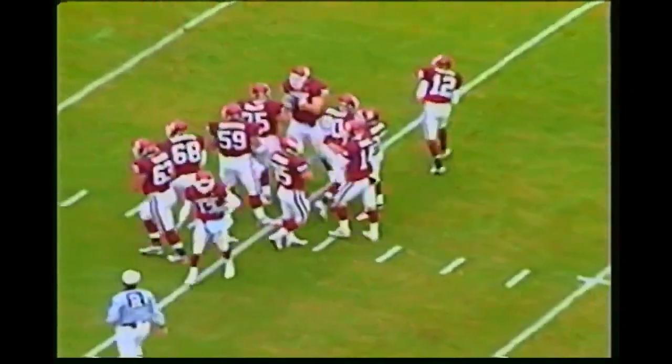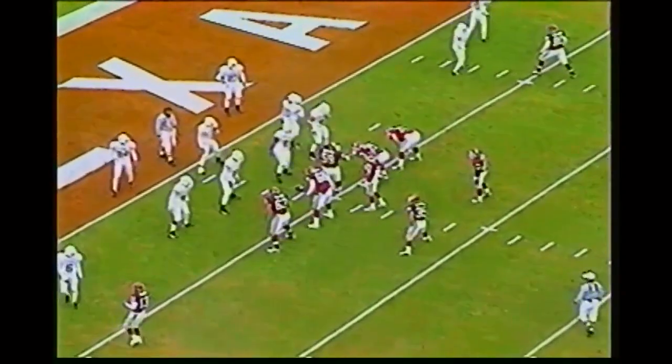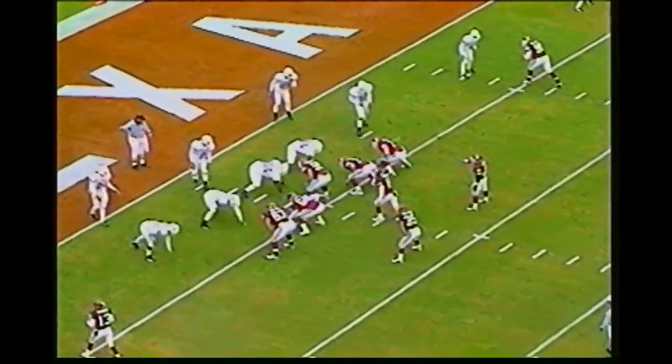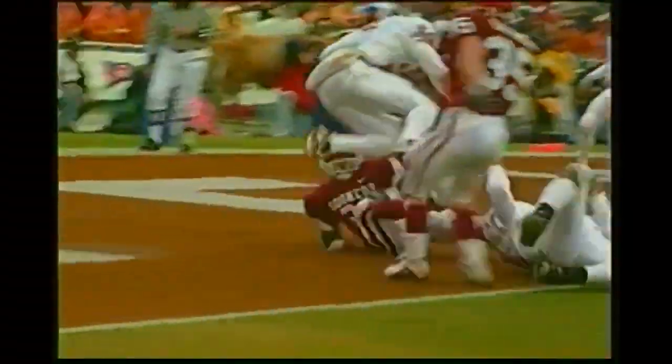Now, Merv, everything's working so far. It really is. I thought that play might make 3 or 4 yards, but he just kept outrunning people, and they kept holding their blocks. All right, Sooners goal to go from the 4. Split back. Heupel gives the ball off to Griffin. Left side. Touchdown, Oklahoma.